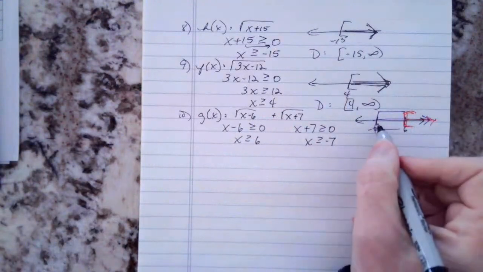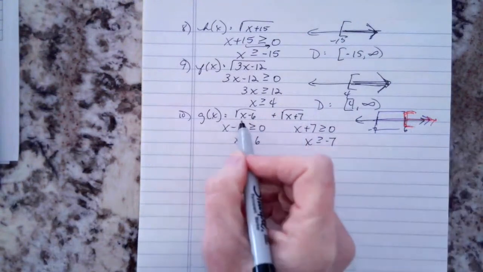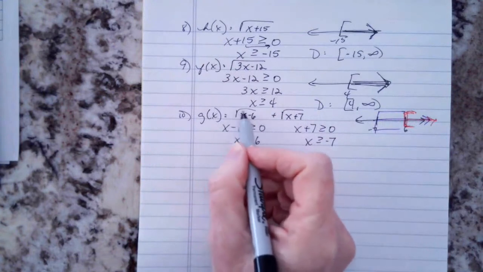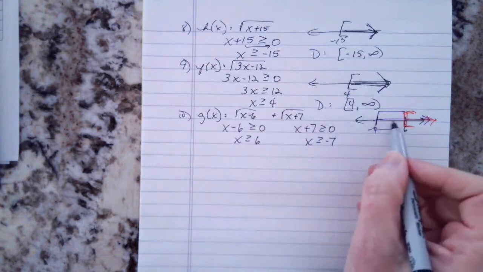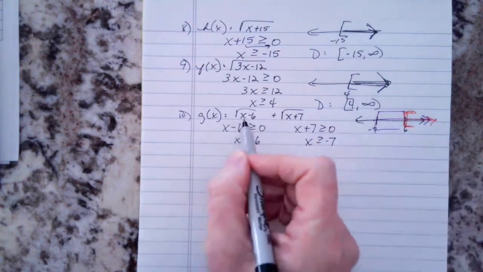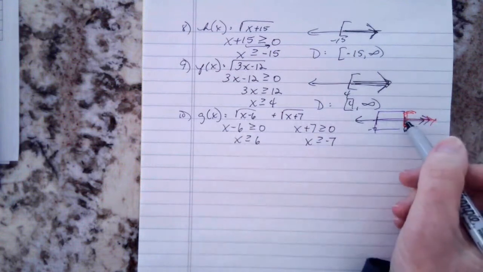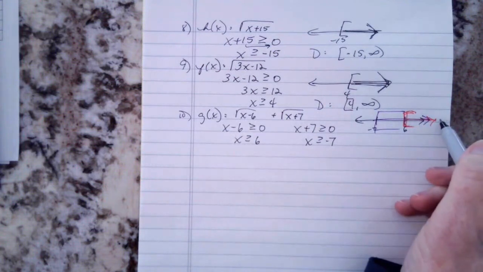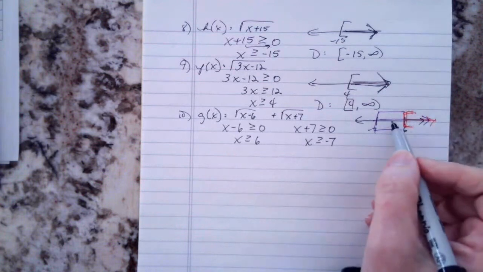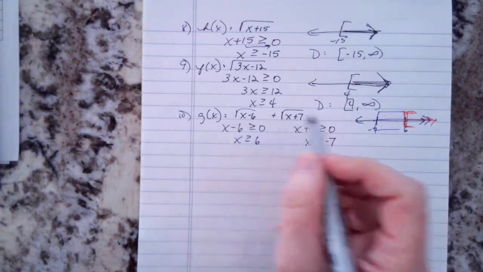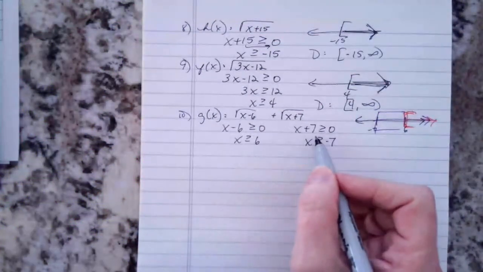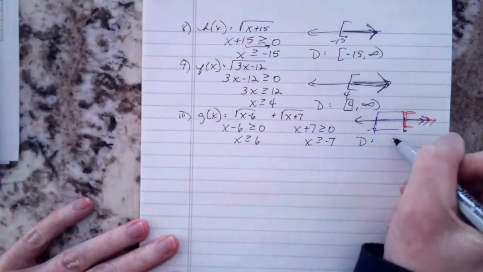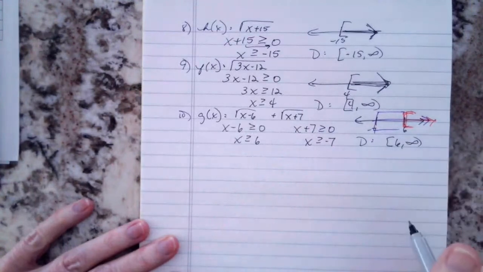So what happens if we put in -7? All is good here, but all ain't good there. -7 minus 6, that's the square root of -13, and we've got a negative number under there. So these that are by themselves will not work over here. Only 6 and to the right will work for both of them. -5 won't work, 0 won't work, still a problem here. So we're going to have to grab where there's overlap, where our number line works for both this problem and for that problem also. So the domain here will be 6 and out to infinity.